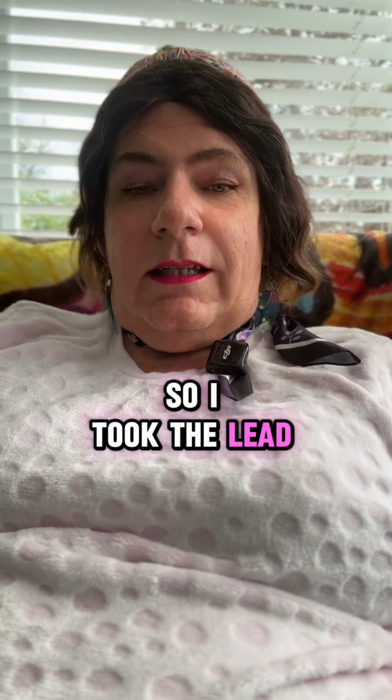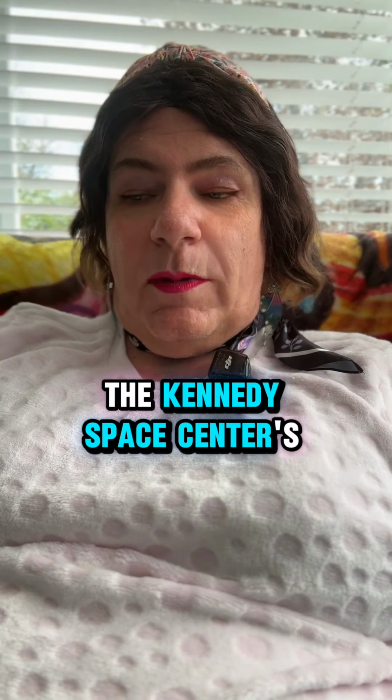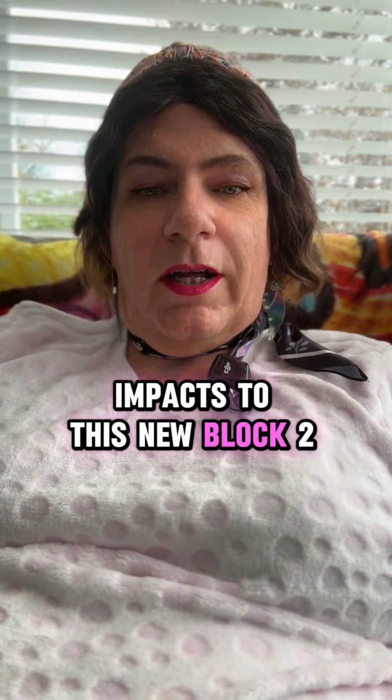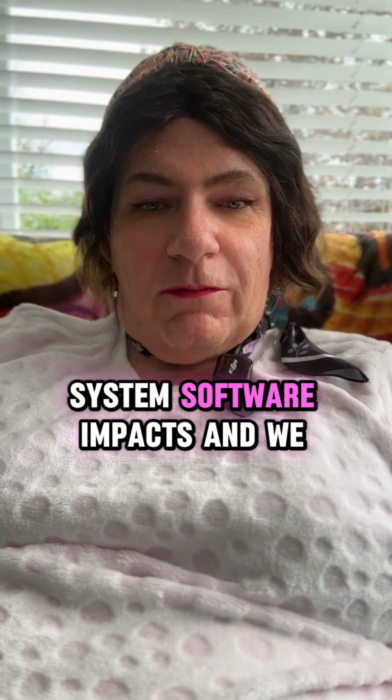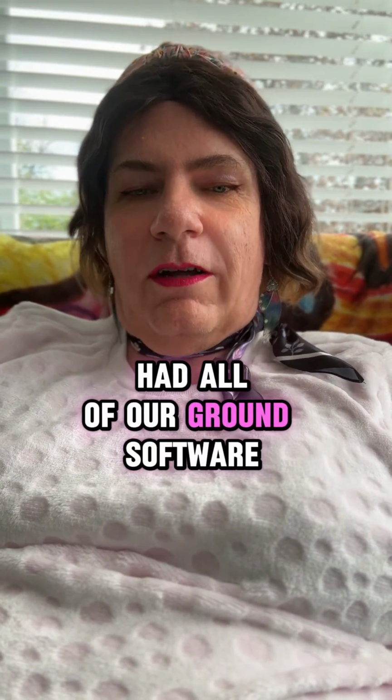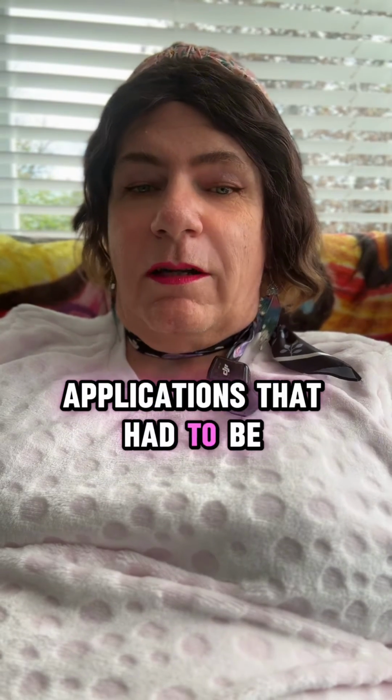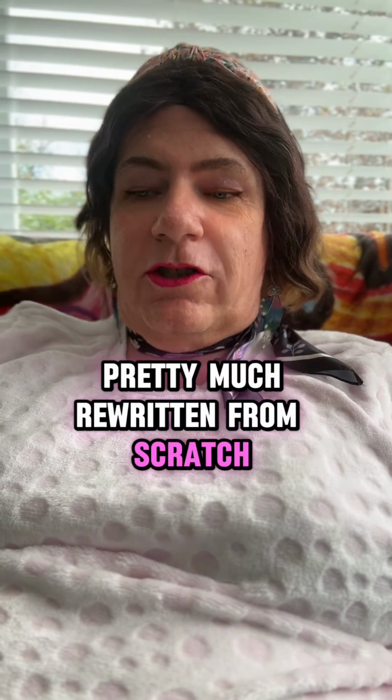So I took the lead in organizing the Kennedy Space Center's impacts to this new Block 2 engine controller. We had launch processing system software impacts, and we had all of our ground software applications that had to be pretty much rewritten from scratch.